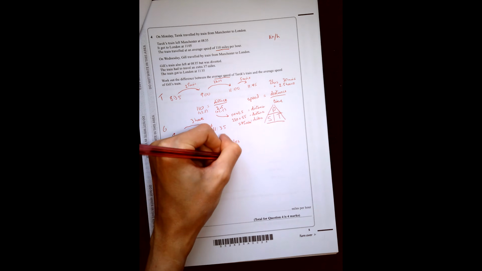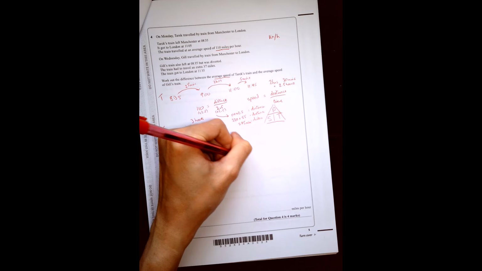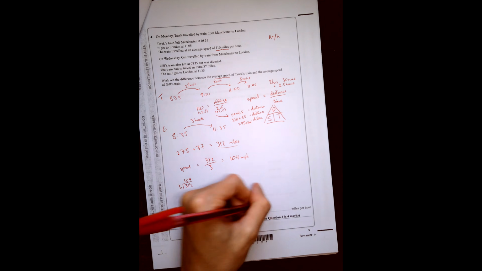Okay, 3 goes into 3 once, 3 doesn't go into 1, so carry the 1 over, 0 there. 3 goes into 12 4 times. Okay, so that gives his train an average speed of 104 miles per hour. Okay, because we've used miles and we've used hours, so miles per hour. 104. Work out the difference.